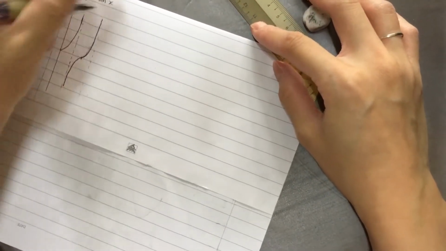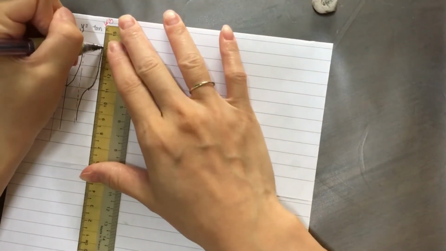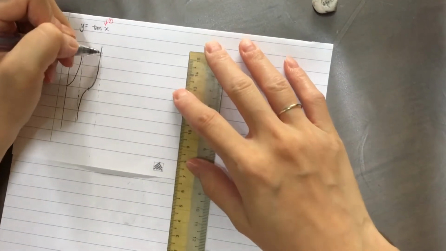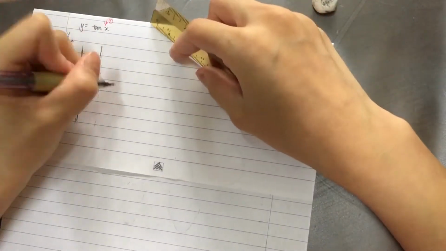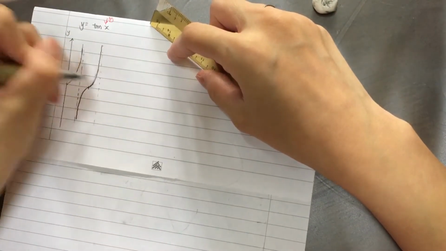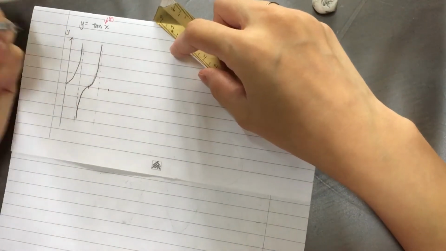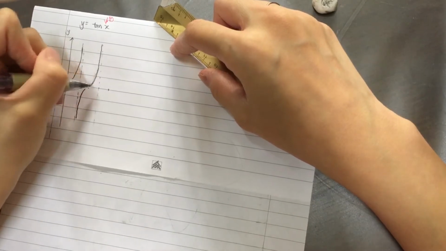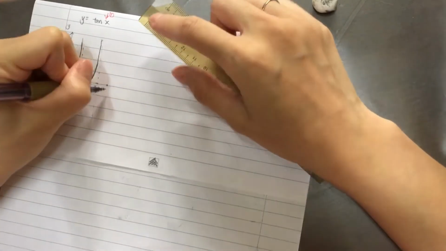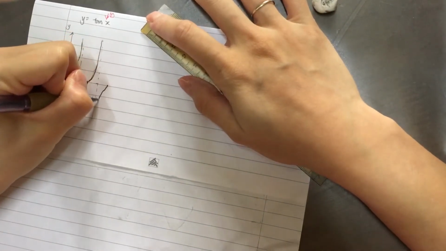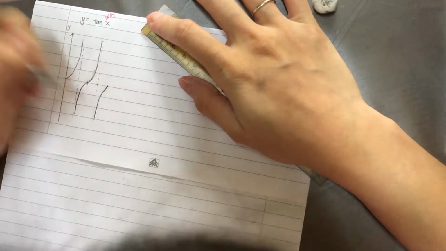Remember, this one is almost touching the dotted line, but it doesn't touch. Then from here, somewhere in between, almost the same length, I get another one which is growing downwards, negative infinity.